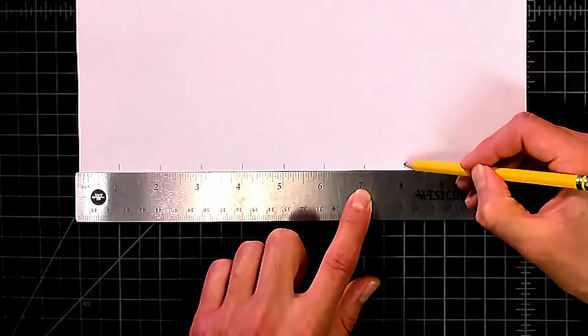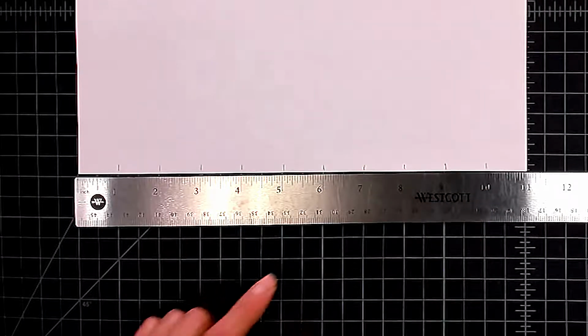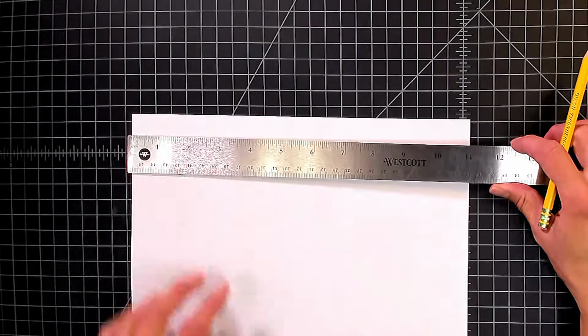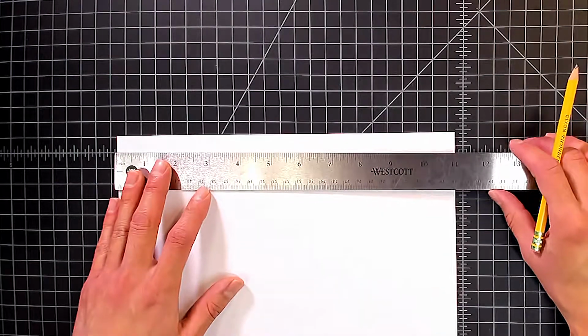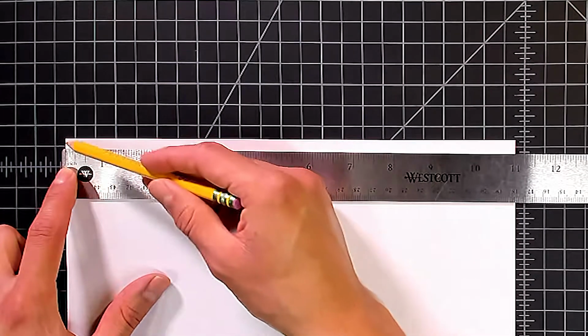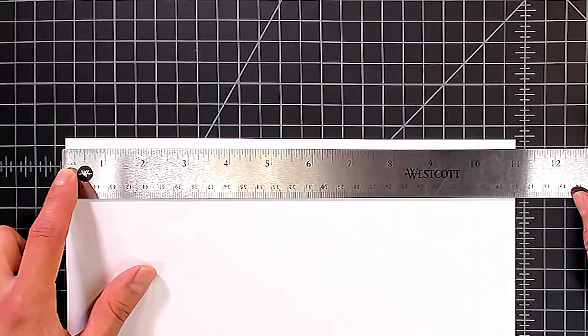And by the time you get to 11, you should be lined up with the right side of your piece of paper. Now what we're going to do is slide our ruler to the top. We're not going to rotate our paper, and we're not going to rotate our ruler. You're just going to slide your ruler to the top here, and your zero should still be lined up with the left-hand side. So that first black line on your ruler should be lined up with the left-hand side.